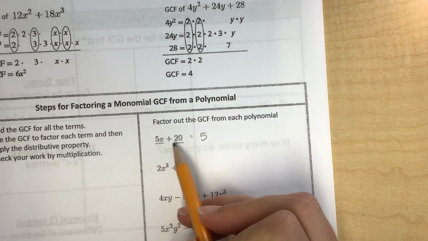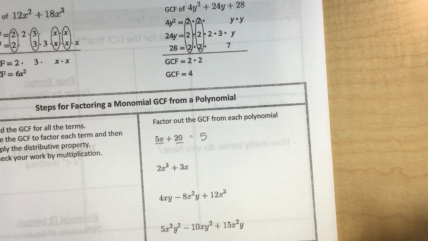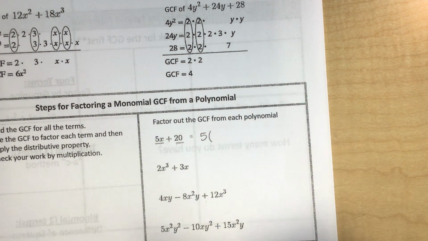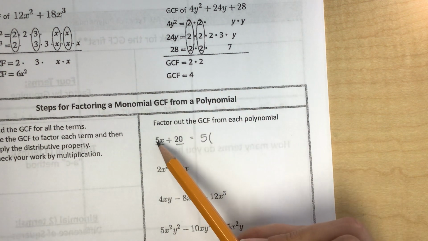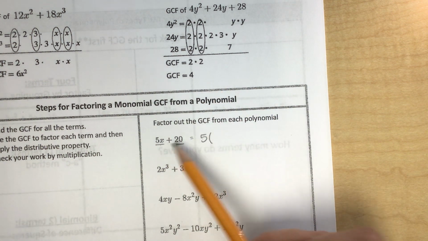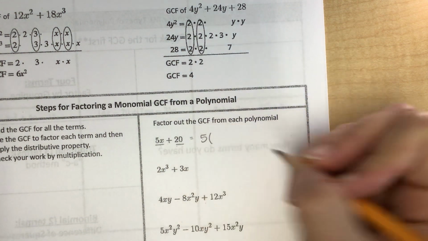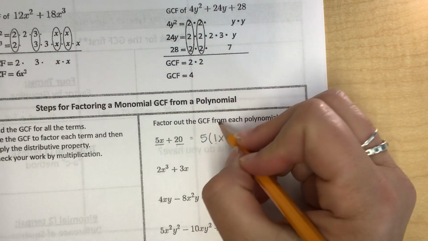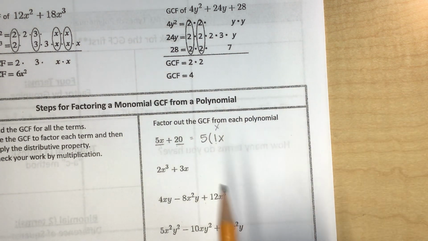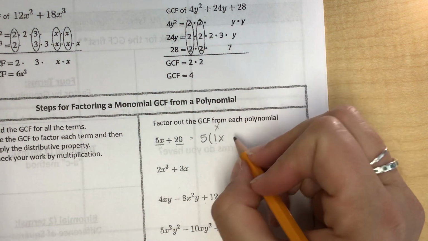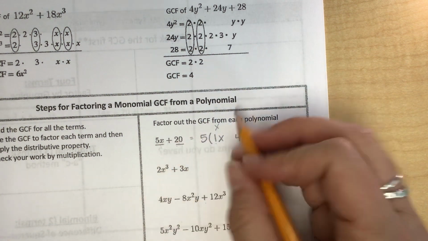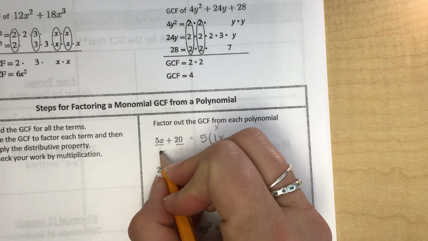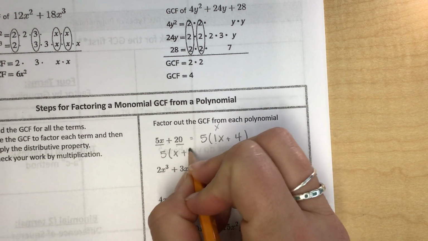This has an x, but this does not have an x, so I can't take the x out. There's no variable I can take out. When I say take out, we're dividing it out. I started with 5 and took 5 out, so 5 divided by 5 leaves me with 1, and then we have x. If you didn't write the 1 and just wrote x, that's fine too. Then I take 20 divided by 5, and that gives me 4. There was a plus sign, so we just put a plus. So I can factor this to 5 times x plus 4.